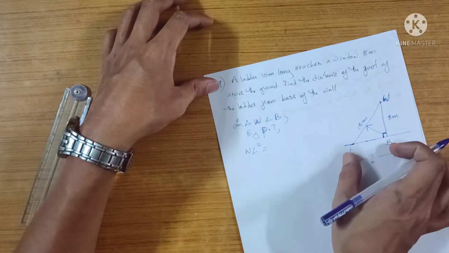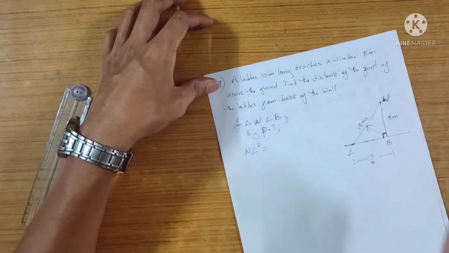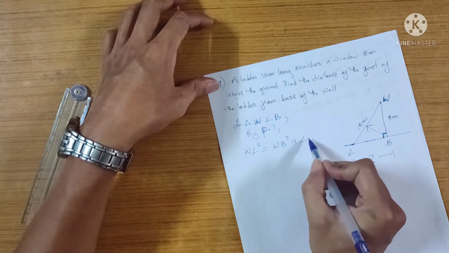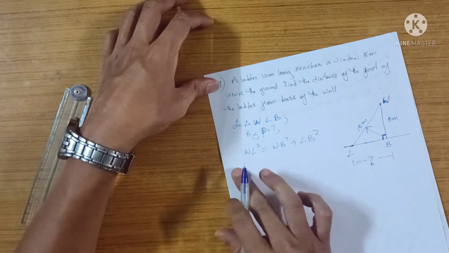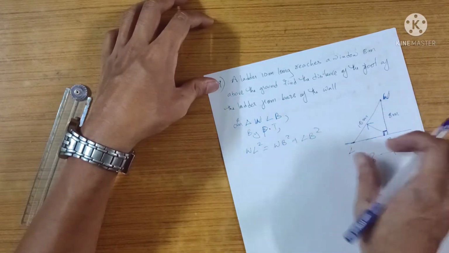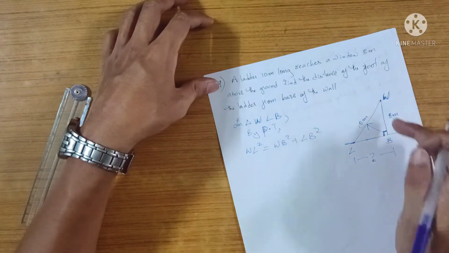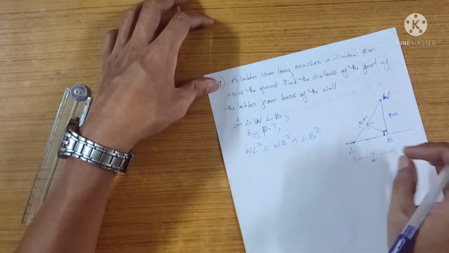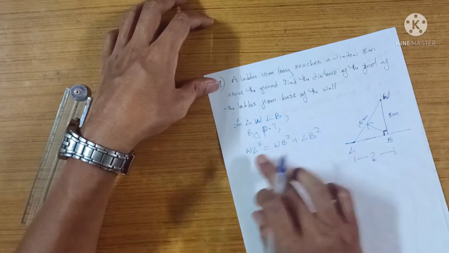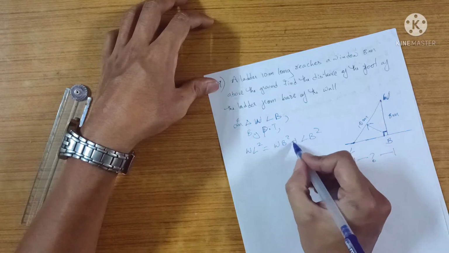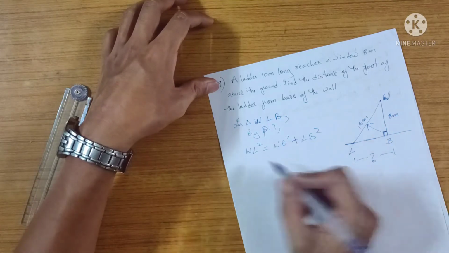You can write LB square first, or WB square, it doesn't matter. Let's say WB square plus LB square. Whether this is given or that is given, or it's the unknown value, you always write the hypotenuse on the left side and the other two sides on the right side, with an addition sign between them, and everything should be squared.